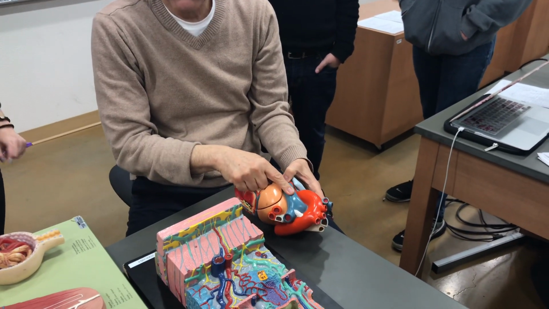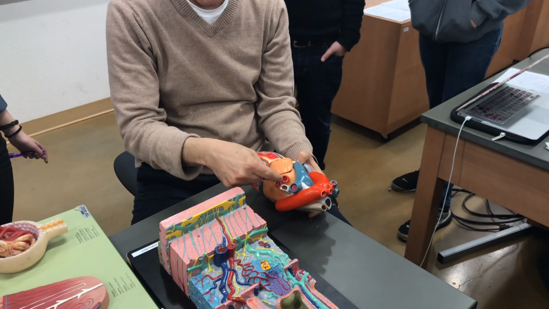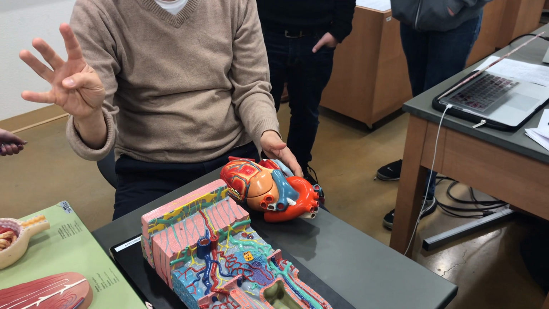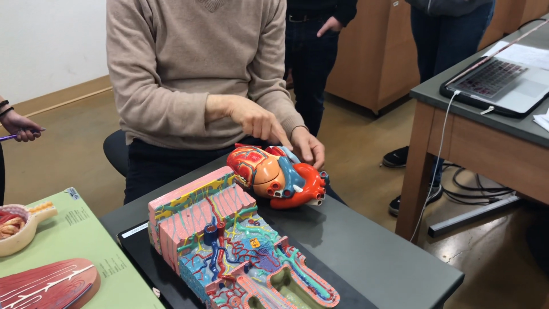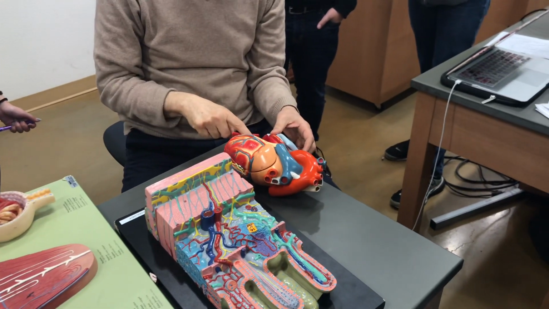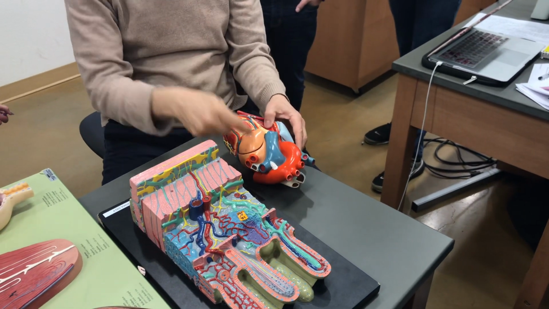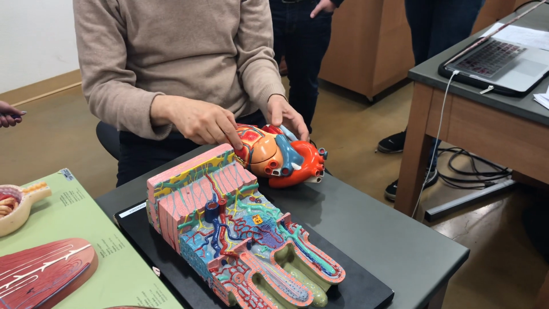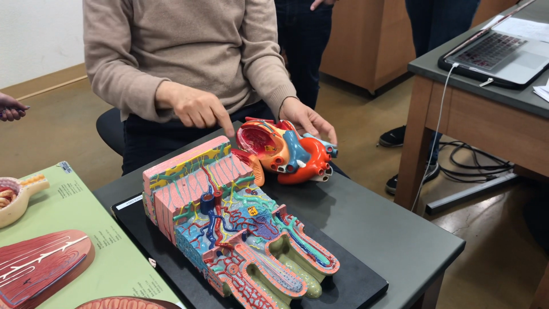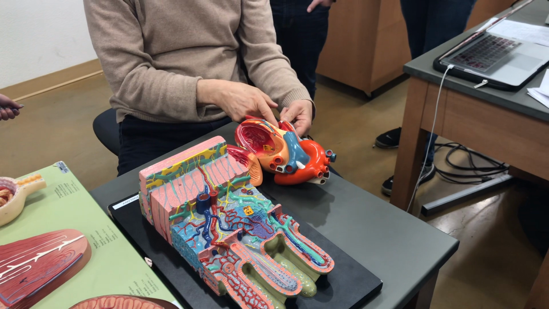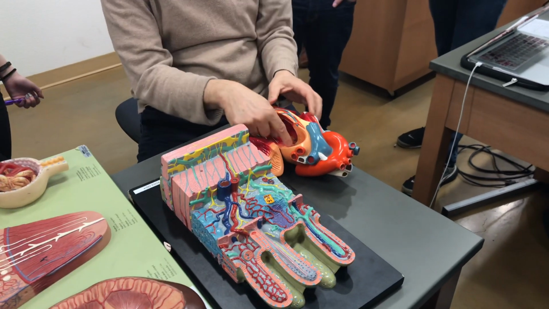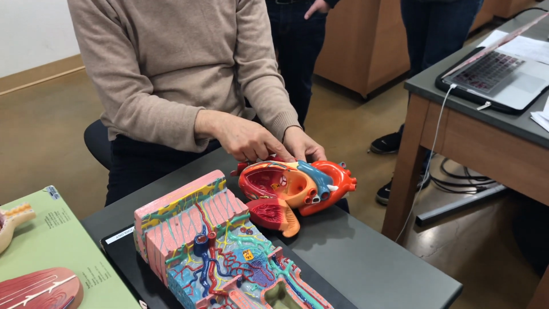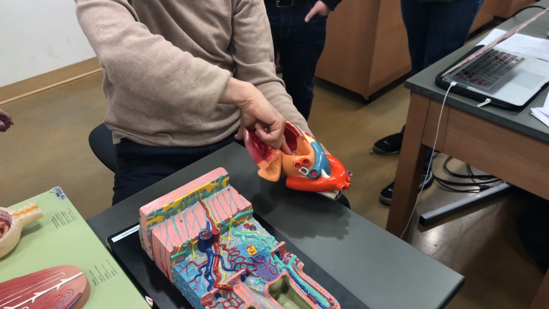Pulmonary artery, pulmonary vein, aorta. 4 chambers: right atrium, right ventricle, left atrium, left ventricle. Then right atrioventricular valve, left atrioventricular valve, which is missing, pulmonary semilunar valve, aortic semilunar valve.